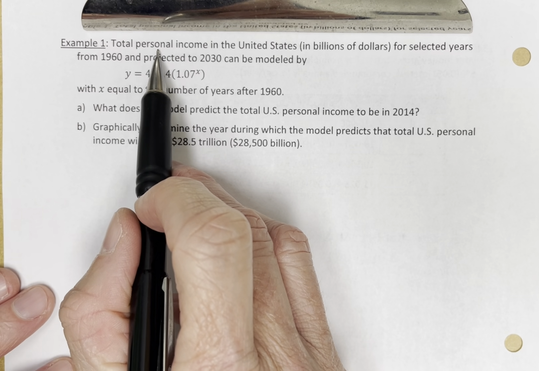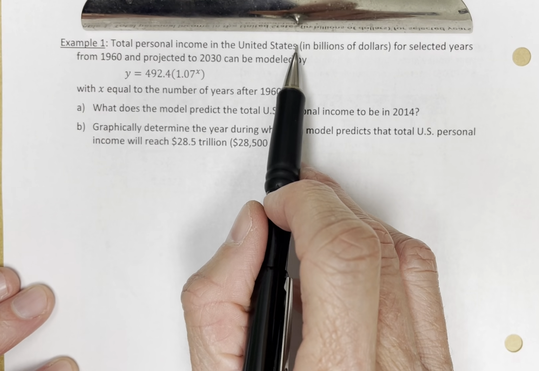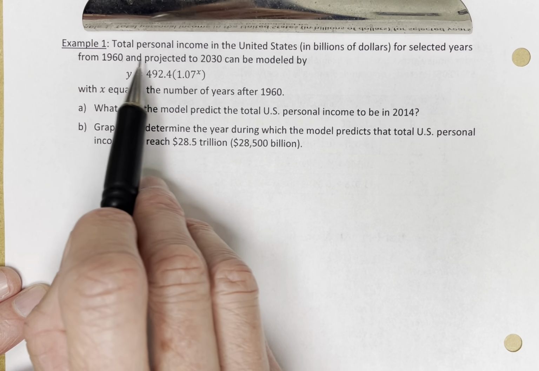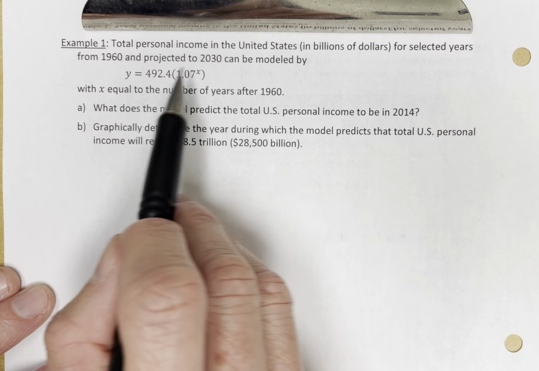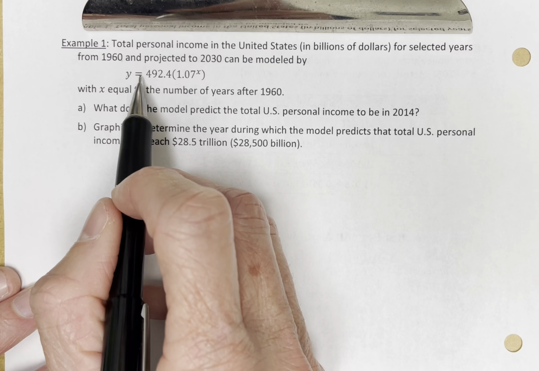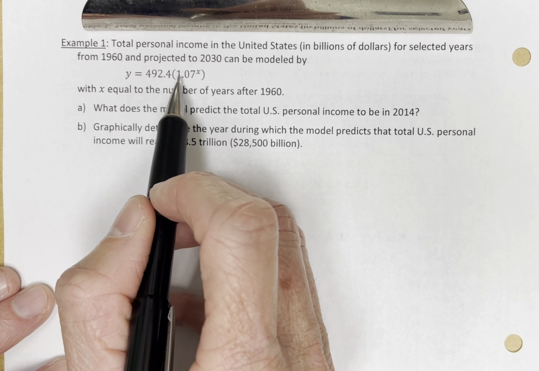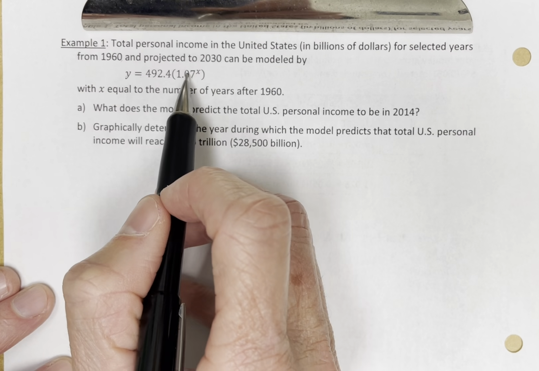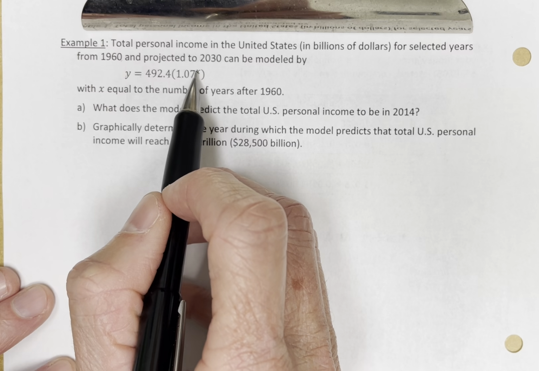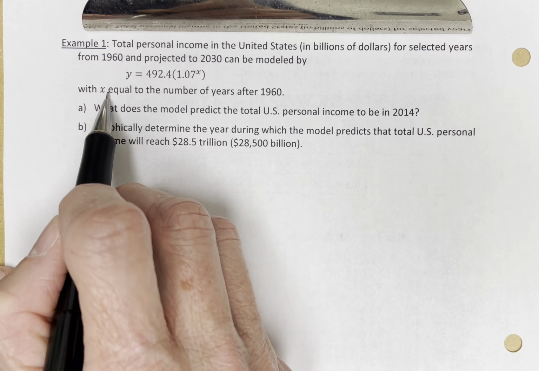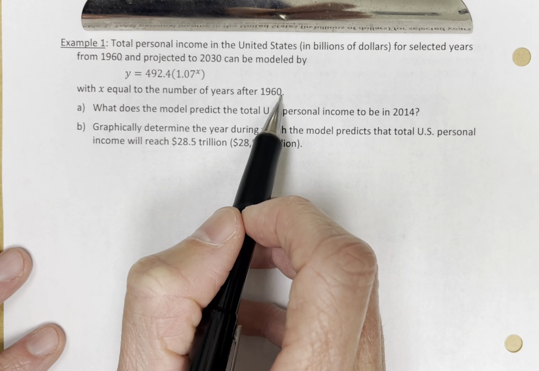Example 1. Total personal income in the United States, and we're talking about billions of dollars, for selected years from 1960 and projected to 2030, can be modeled by this exponential growth function, y, which is the total personal income, is equal to 492.4 times 1.07 to the x. You'll notice here that I don't have a growth factor k; it's incorporated into the base here. And x is the number of years after 1960.